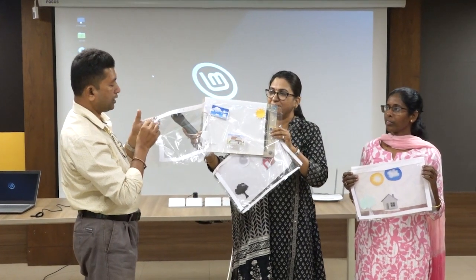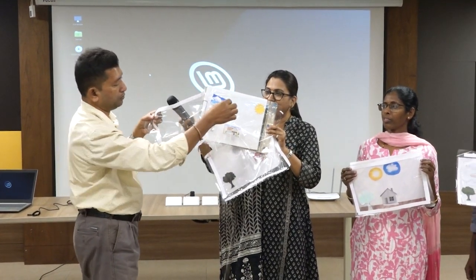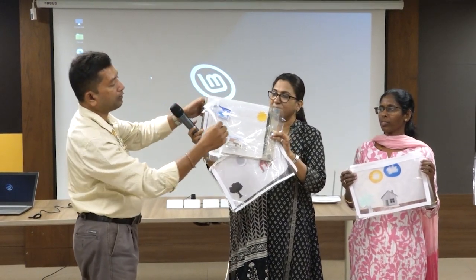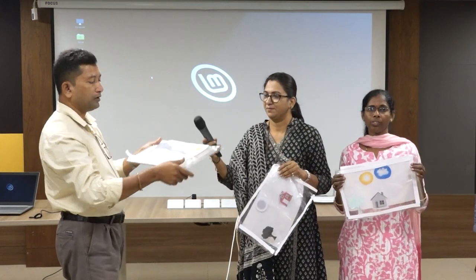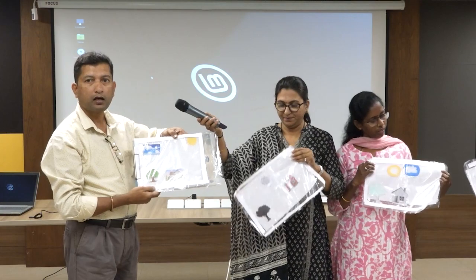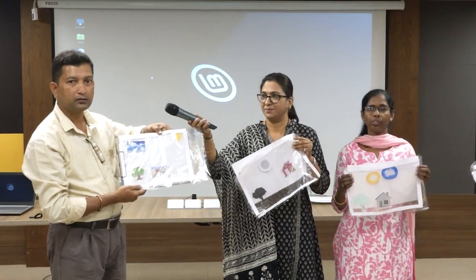On the third transparency I have taken a tree, and on the fourth transparency I have taken a border. All the transparencies are placed together properly, and the picture looks like this, with the border and all other components. Thank you.